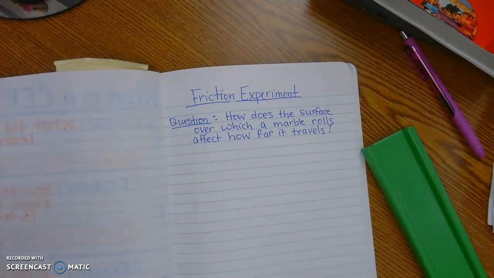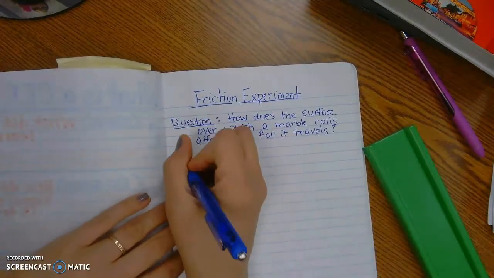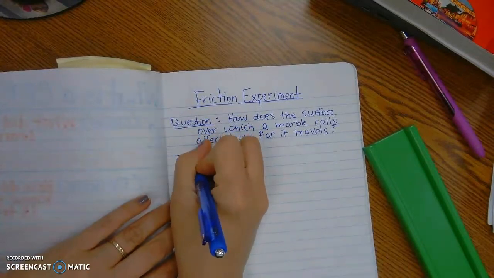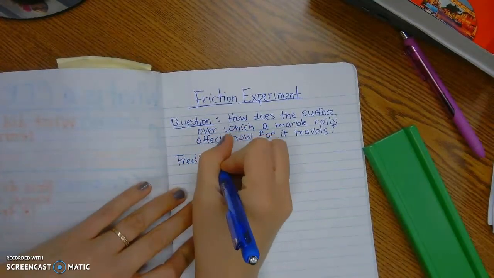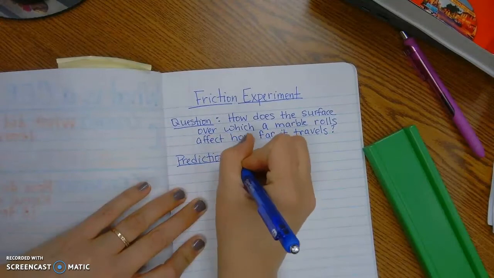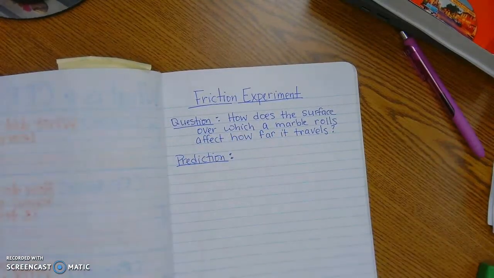So I need you to make a prediction for me. And remember, when we write our prediction, we write it as an if-then statement.